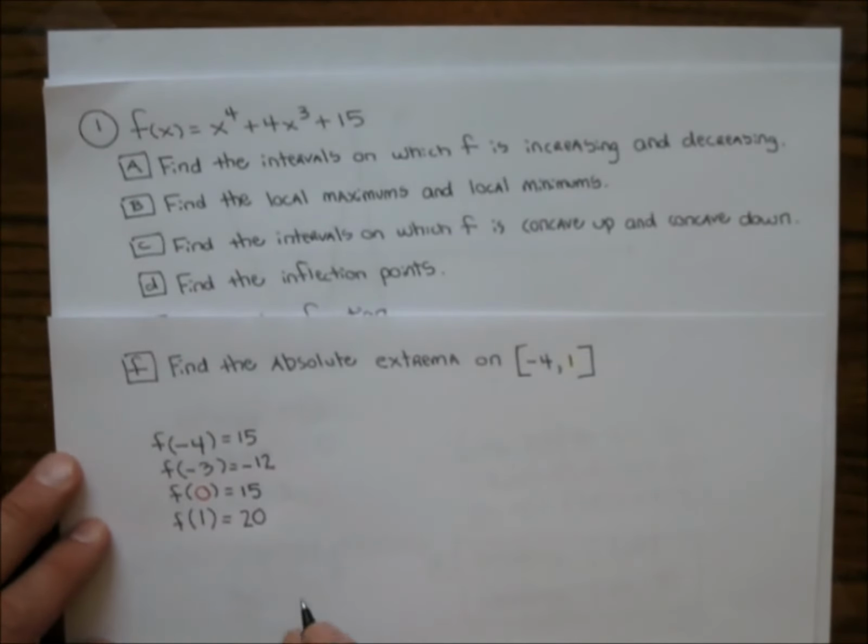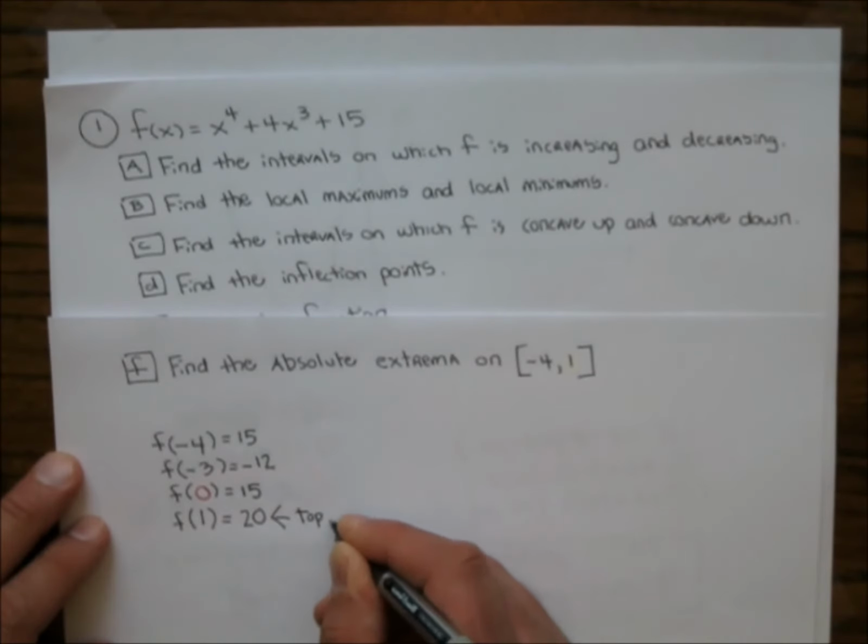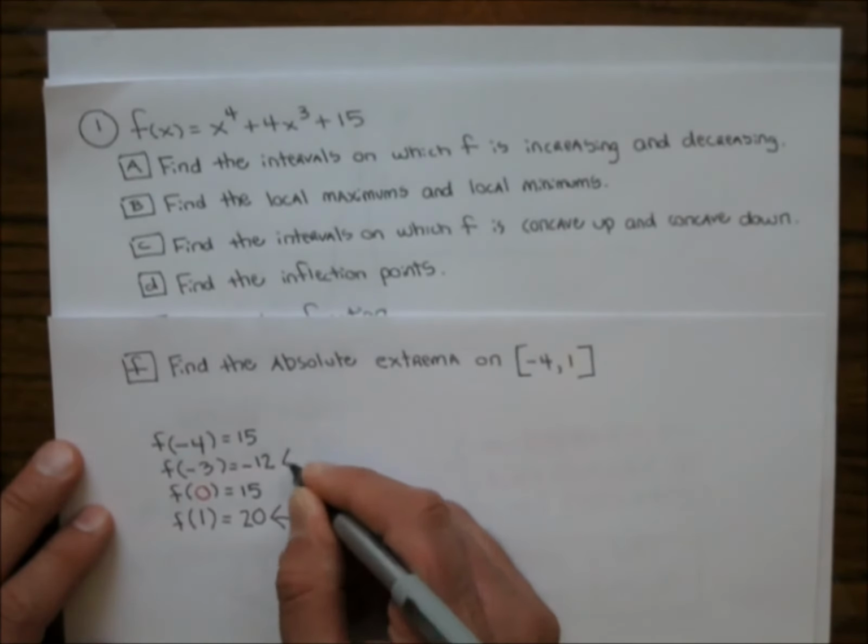So which one is the top dog here? The top dog is that guy. And which has the lowest value? This one is the low.